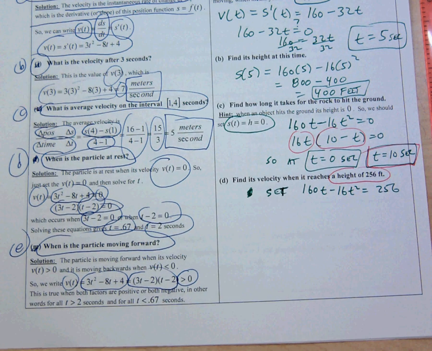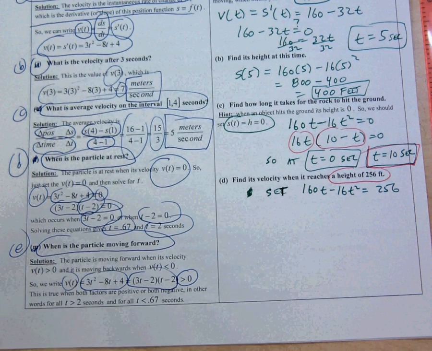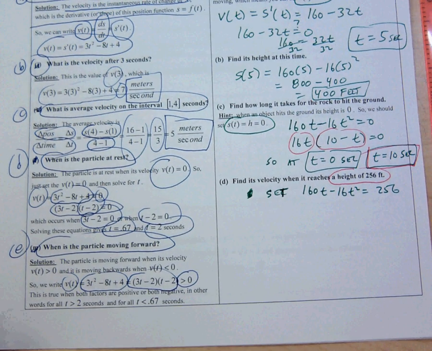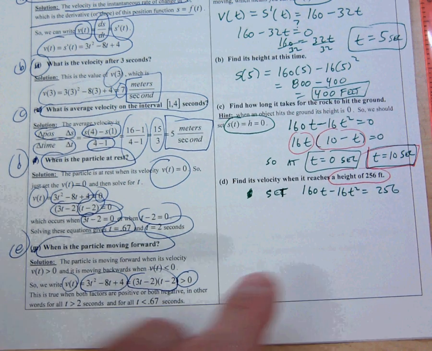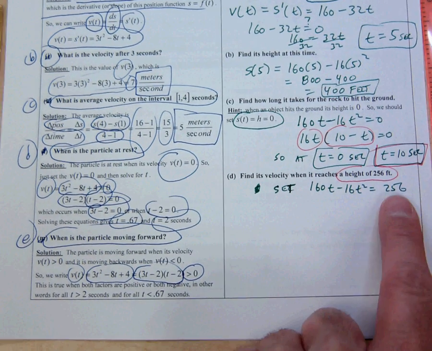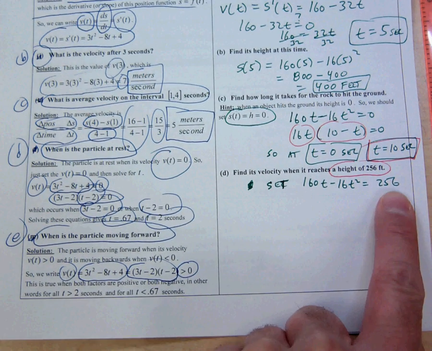And once I have that time, then you can then later plug it into what? The velocity function to get the velocity at that time. Does that make sense? But first we have to figure out the time that it was at that height by setting the position or height function equal to 256, right? All right, now how are you going to solve that?